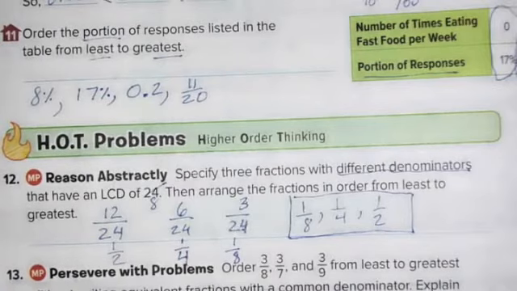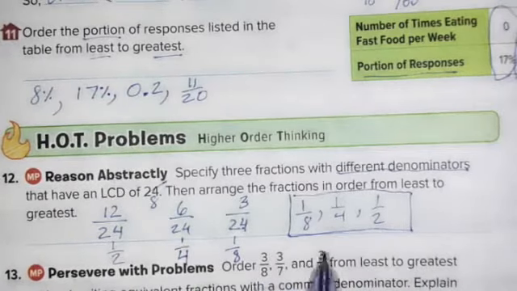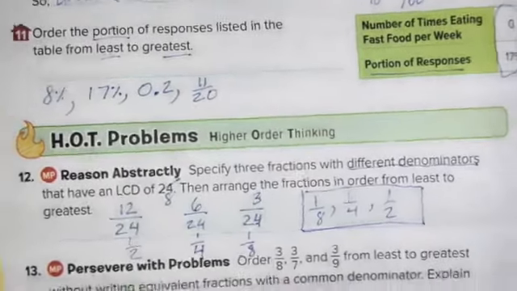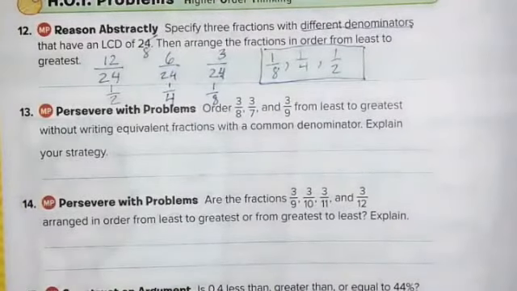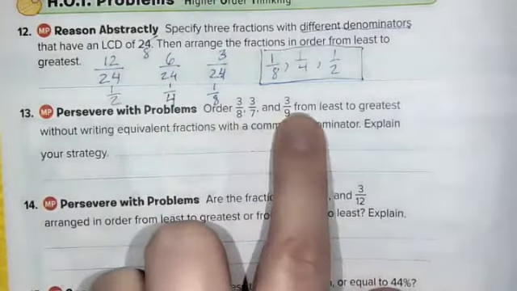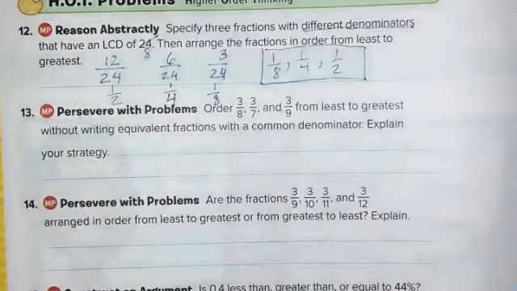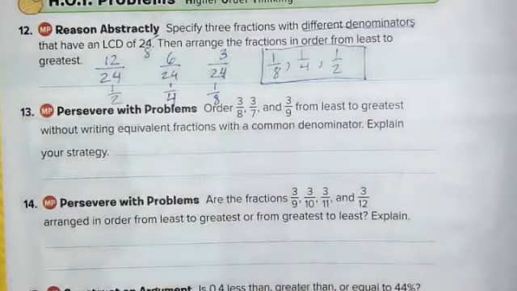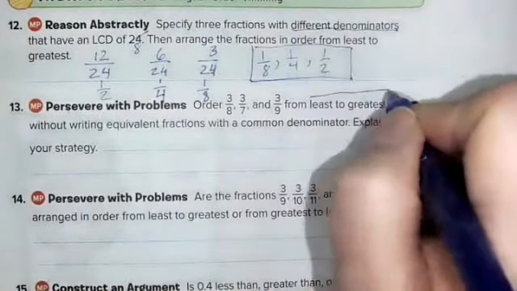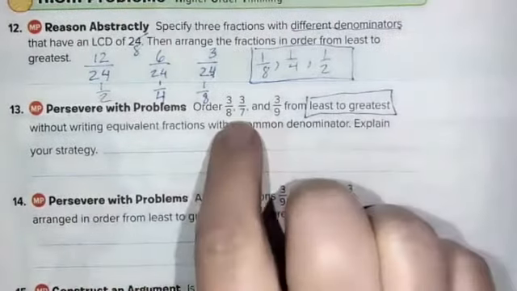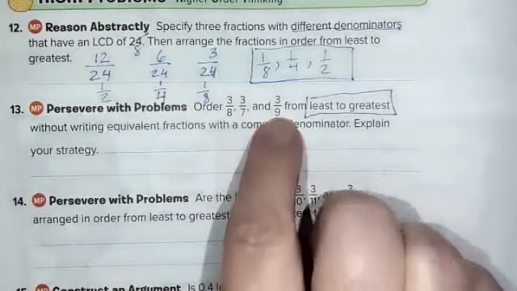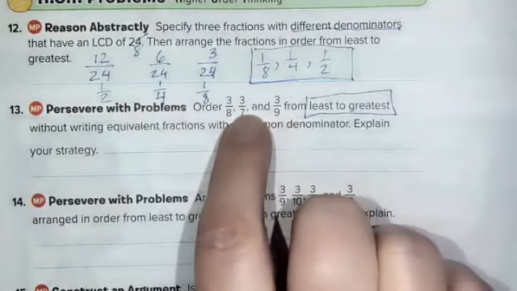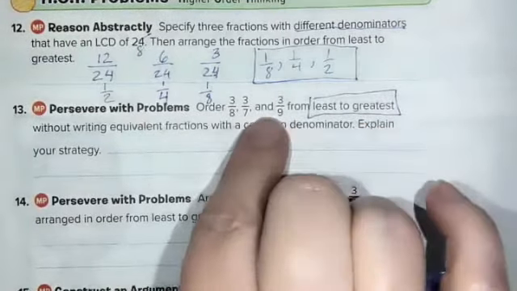Number 13, persevere with problem solving. Order 3/8, 3/7, and 3/9 from least to greatest without writing equivalent fractions with a common denominator. Explain your strategy. So if all of them have a common numerator, we can compare them without having to find a common denominator, just by thinking through this. So we want to put these least to greatest. Remember when we think about the denominators, ninths are smaller than sevenths, and eighths. So the smallest pieces would be ninths.